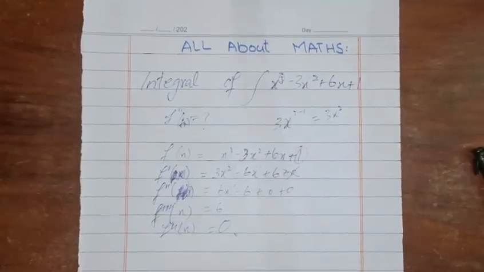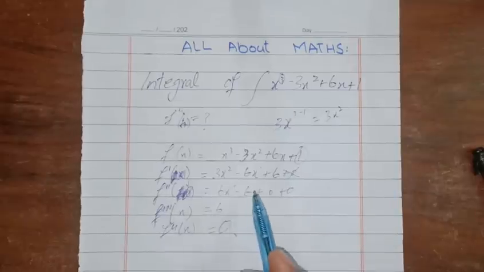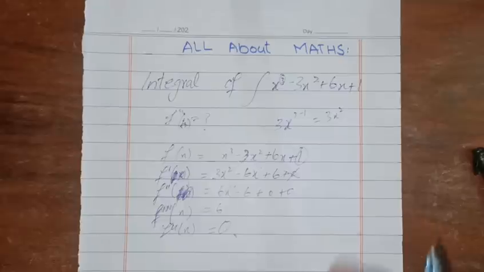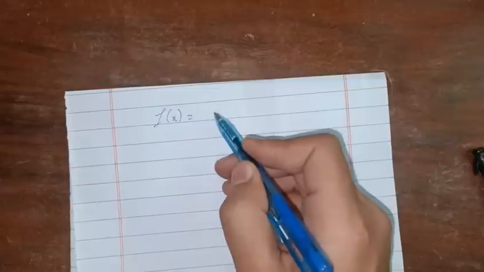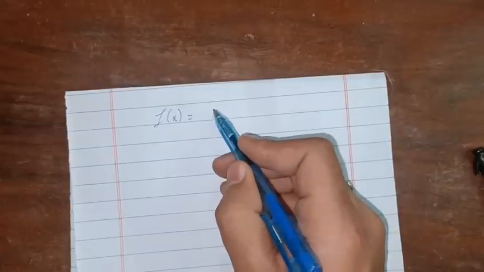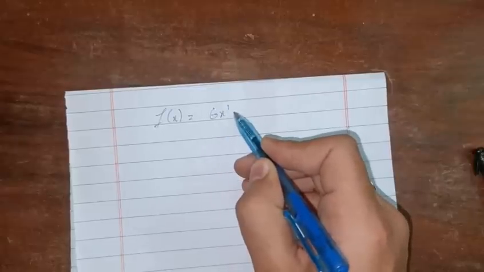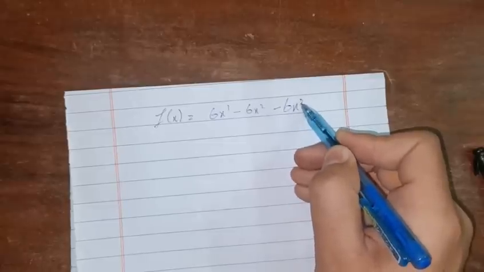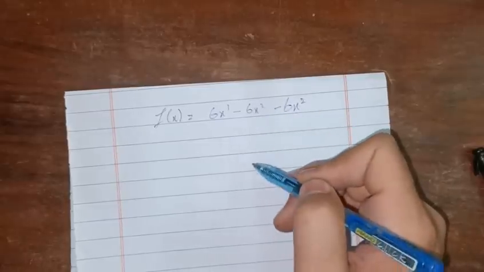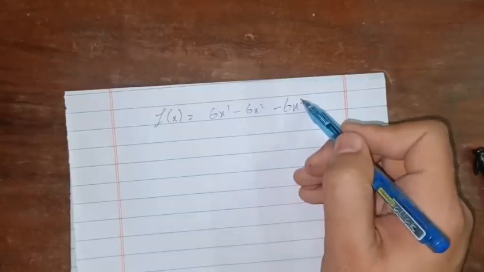So dear friends, this is the simple integral of this, how you can find the integral of a simple given expression. Sorry, I am again and again calling it an equation or expression, but it is a function. Let me write another function, that is f of x is equal to 6x cube minus 6x square minus 6x, simple x.